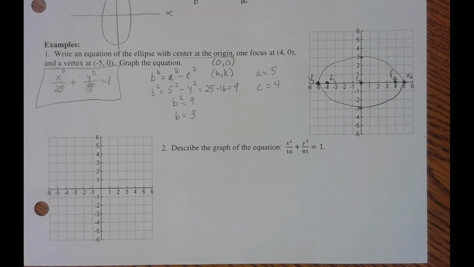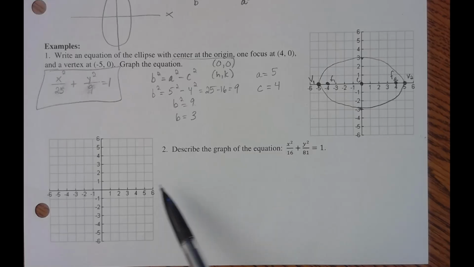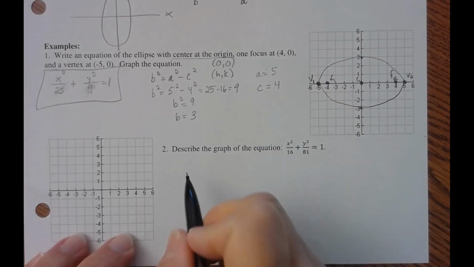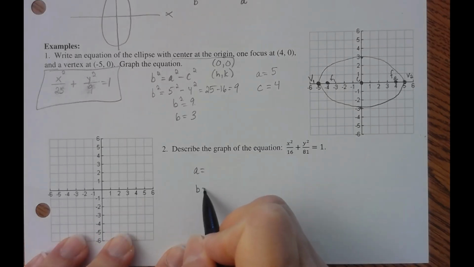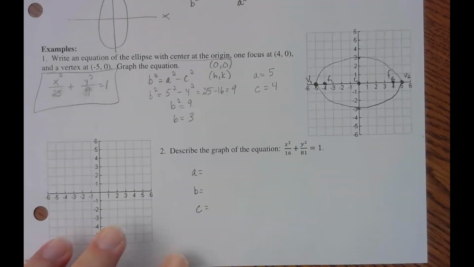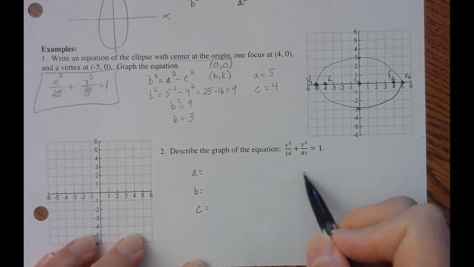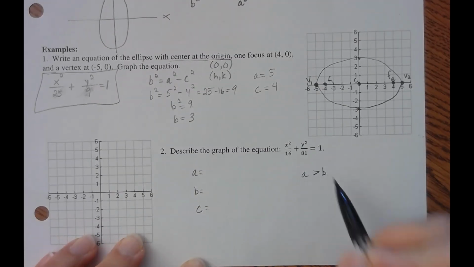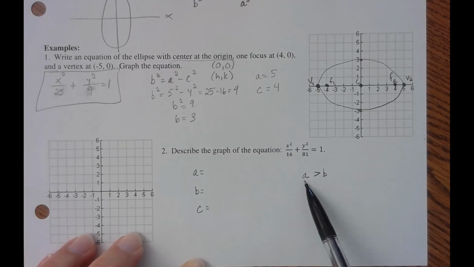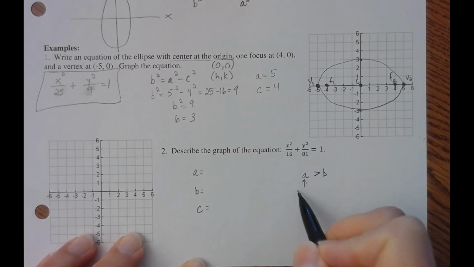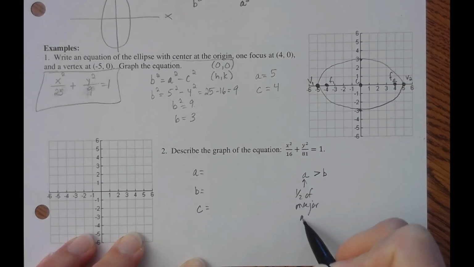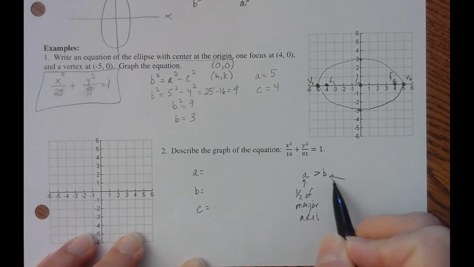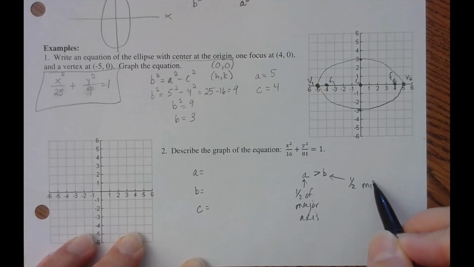We're going to work backwards from the equation, see if we can come up with our A, B, and C values, and then sketch our ellipse. A, B, C. Remember, A is always greater than B, because this is half of the major axis, which is the longer axis, and B is half of the minor axis, which is shorter.